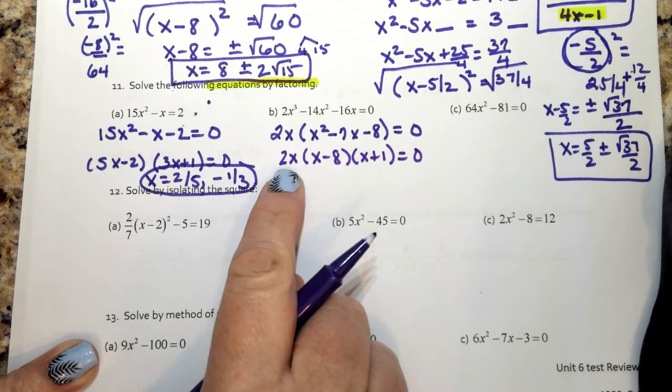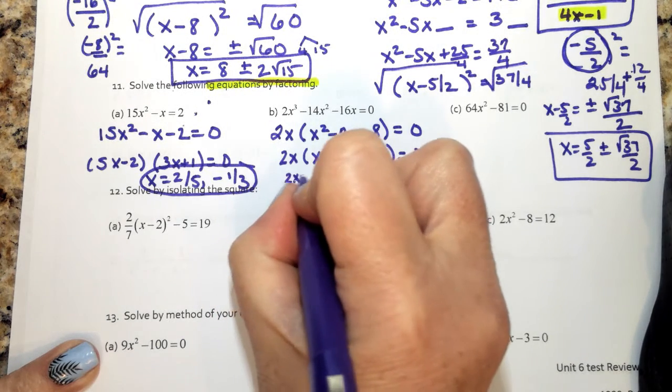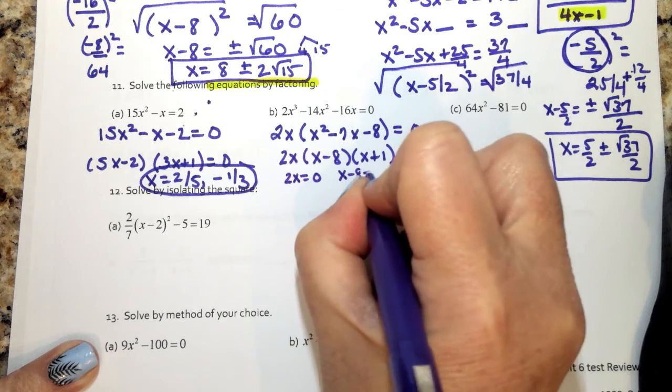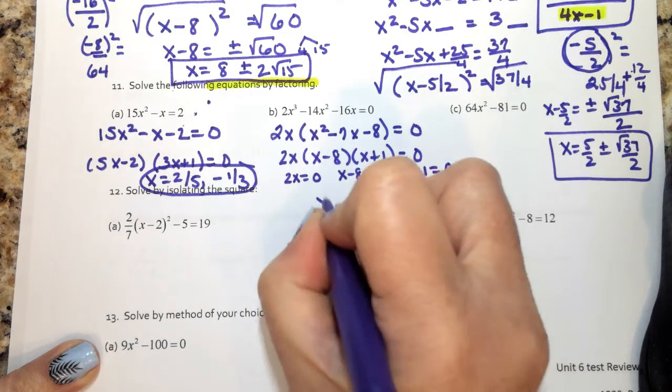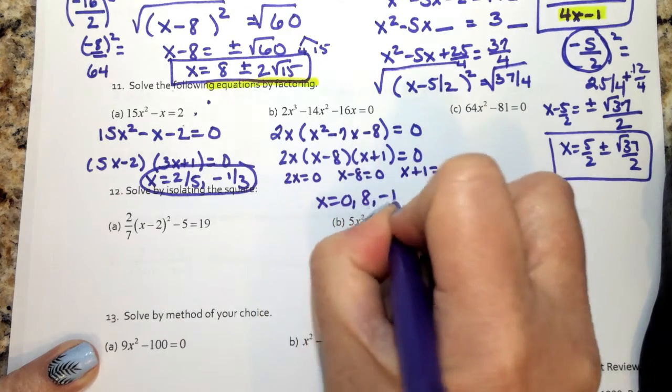Now, since your GCF had an x in it, when I go to set each factor equal to 0, I have to take 2x and set it equal to 0, in addition to x minus 8 equals 0 and x plus 1 equals 0. So x is going to be equal to 0, 8, and -1.